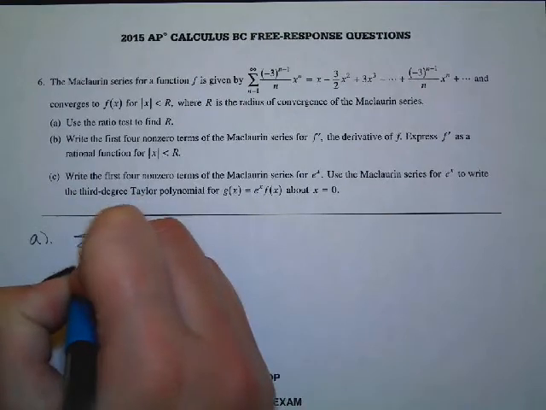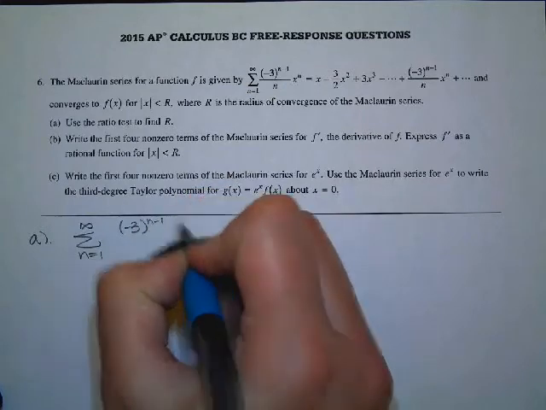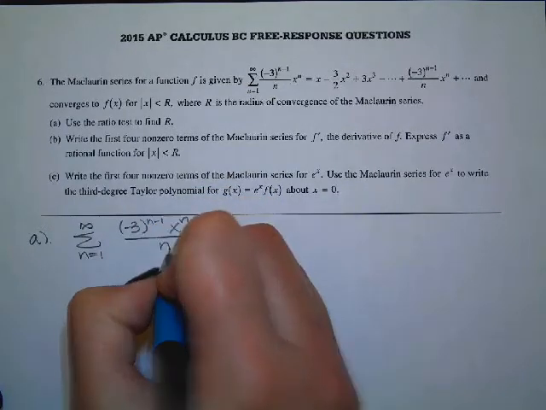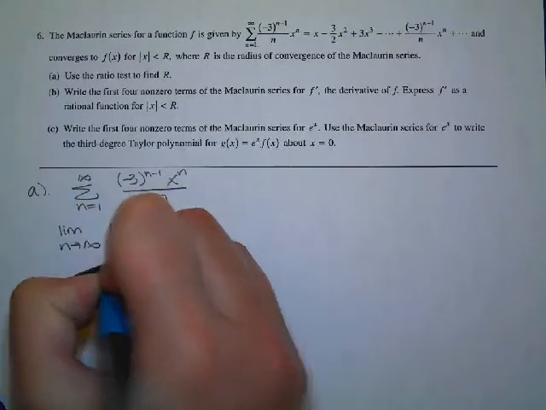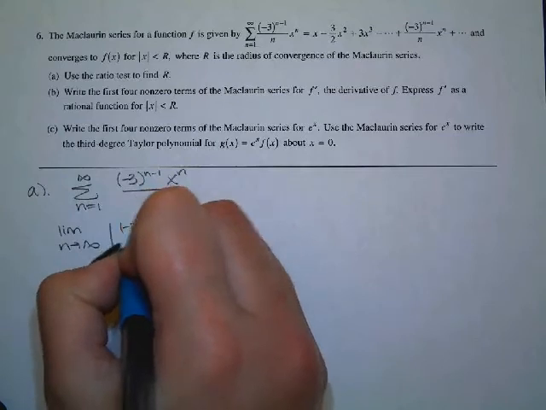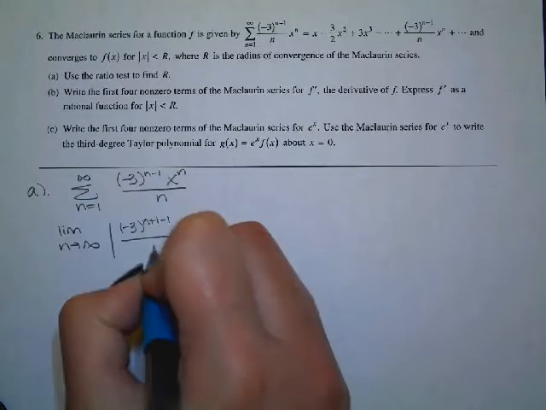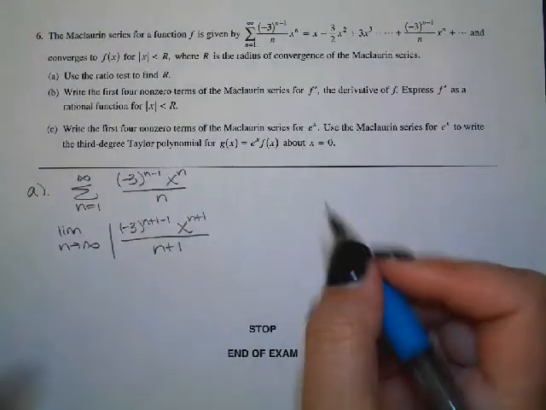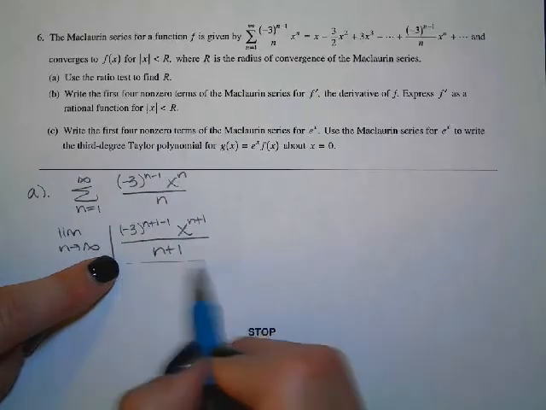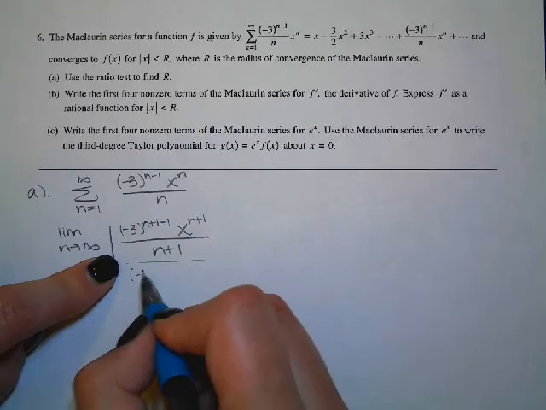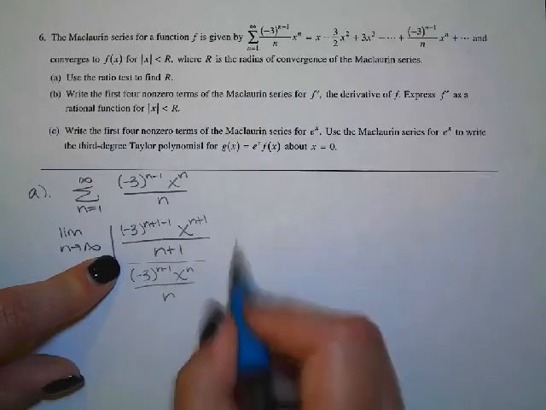So I'm going to go ahead and write the series a little bit differently because I don't like it written like that. All right, so the ratio test says the limit as n goes to infinity of (-3)^(n+1) minus 1 x^(n+1) over n plus 1. If you guys remember, you plug in n plus 1 for each of the n's, and then you divide that by everything with the exponent that it actually had. And then because it's a fraction, we keep, change, flip.